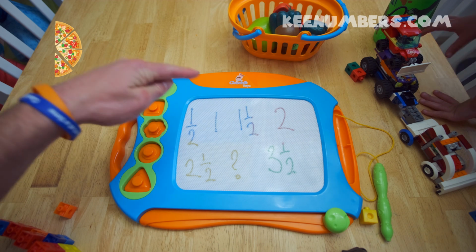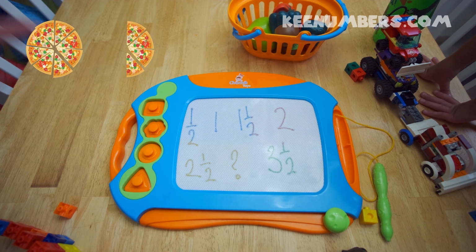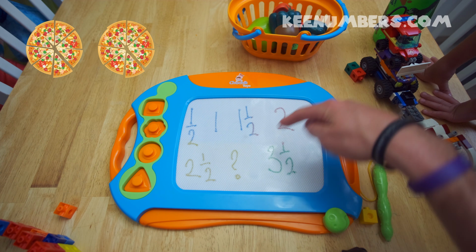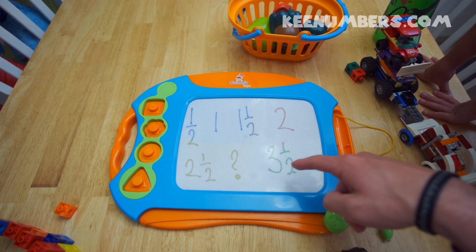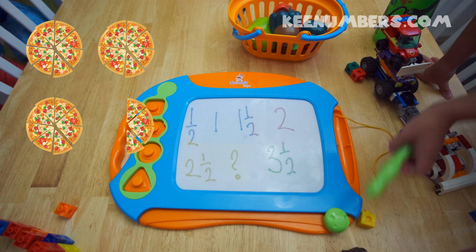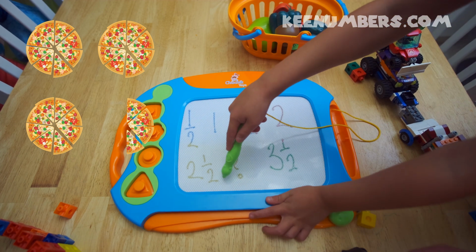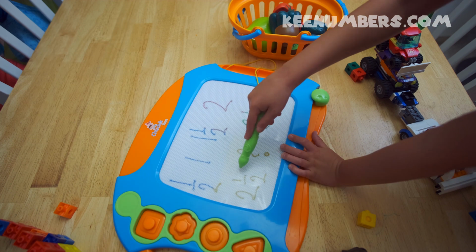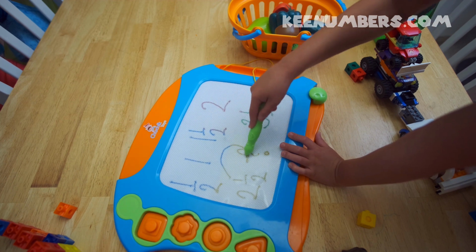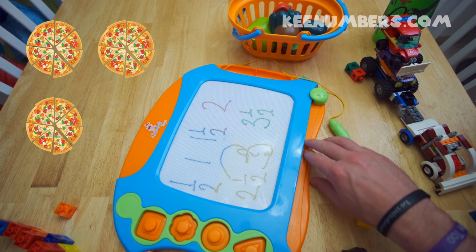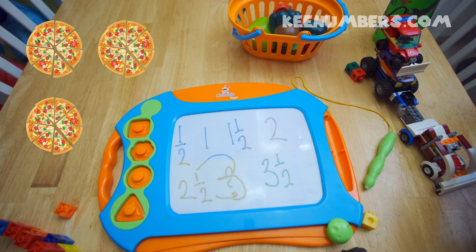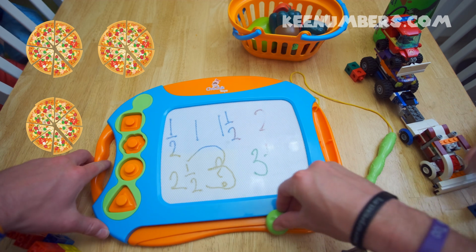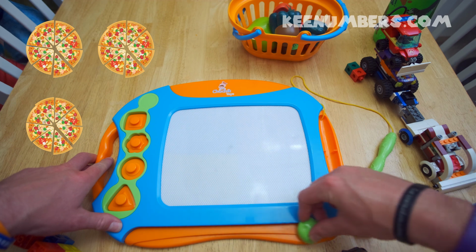Half a pizza, 1 pizza. 1.5 pizzas, 2 pizzas. 2.5 pizzas, and 3.5 pizzas. That's a lot of pizza. What should we put there in the question mark? 3 pizzas. Good job, Hezzy. 3 pizzas. Great work. That was a tough one. Give yourself a round of applause.